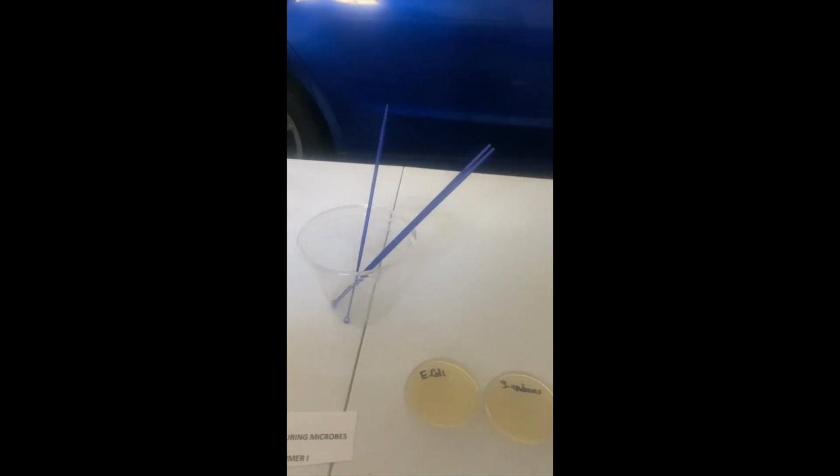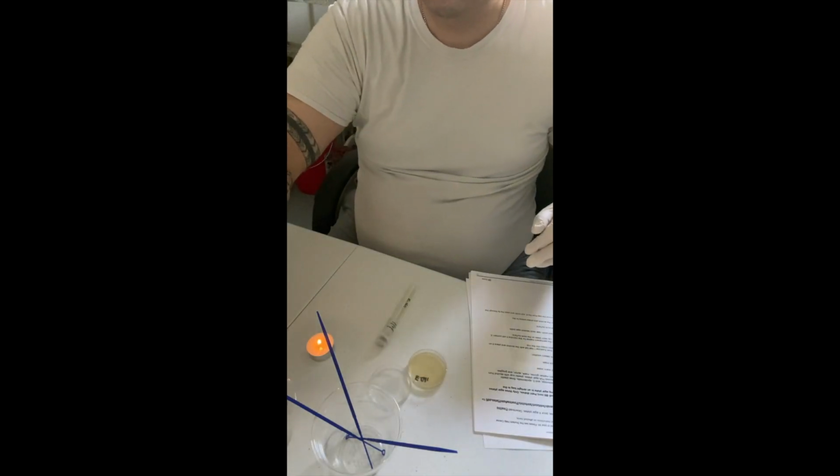I also have this, and this is just a solution, a 10% bleach solution that I will use here momentarily to sterilize my work surface before beginning. And then I have a tea light and a lighter, and of course here's a sign just kind of summarizing the lab, today's date, things of that sort. So with that said, I'm going to sterilize my work surface with the bleach solution, put my gloves on, goggles on, and get started.